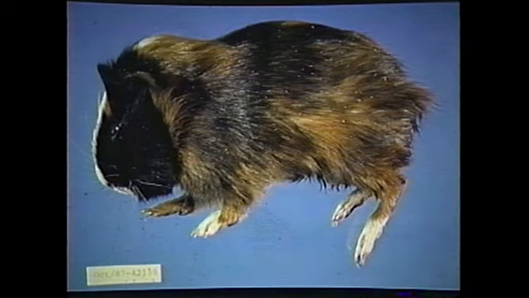First, a review of the skin. In this guinea pig with pediculosis, there are large numbers of ectoparasites seen on the pelage. And on closer examination, these are typical biting lice, Gliricola, that are relatively common in conventional colonies housing guinea pigs.